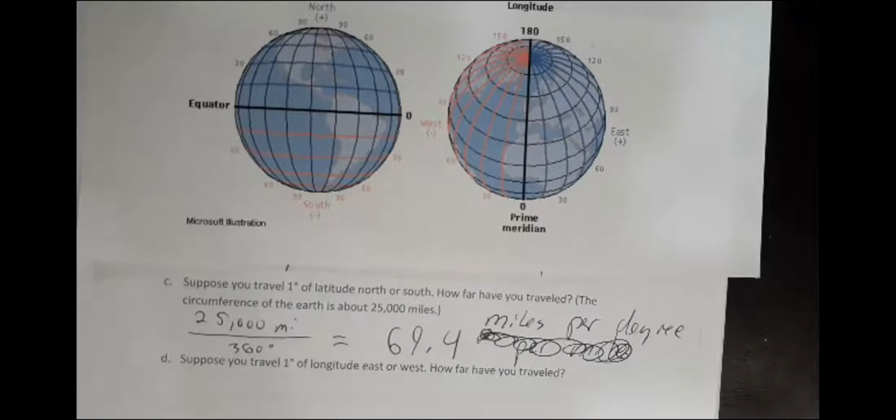Sorry, I said it backwards. So we're going to travel 69.4 miles for every 1 degree latitude that we go north or south.